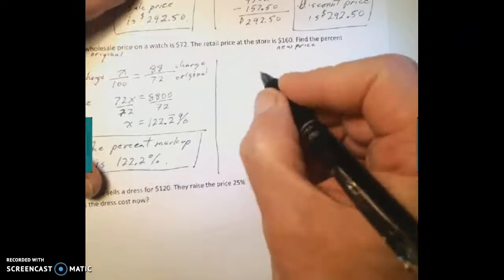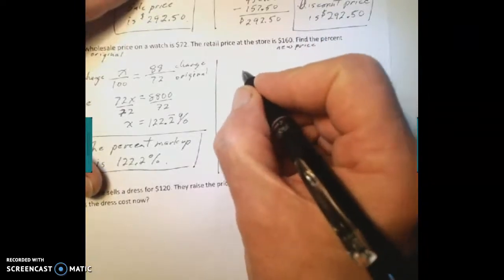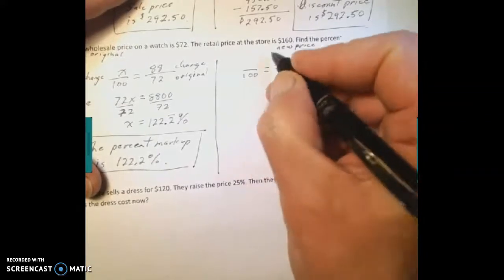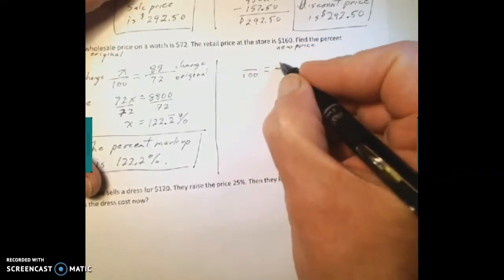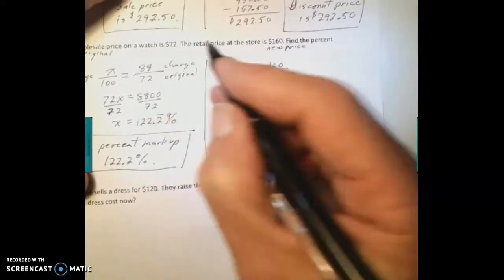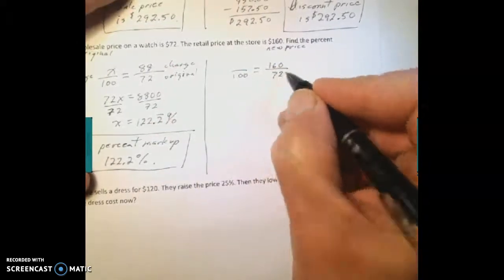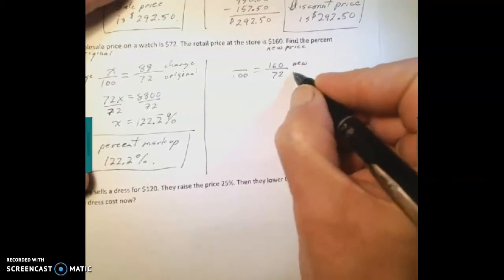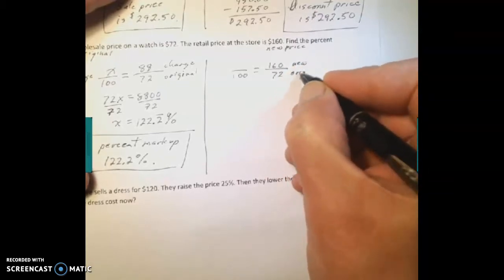If you do the new price over the old, your new price is the 160. The old price, what the store bought it for, was 72, or the original.